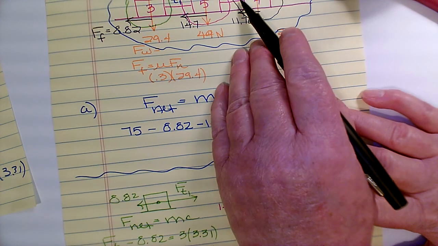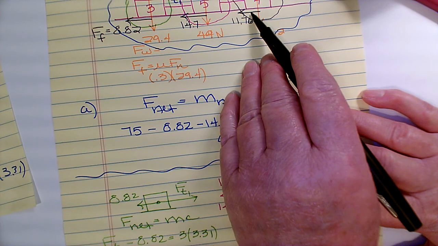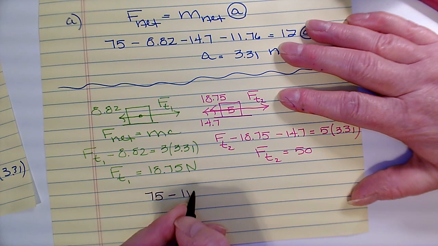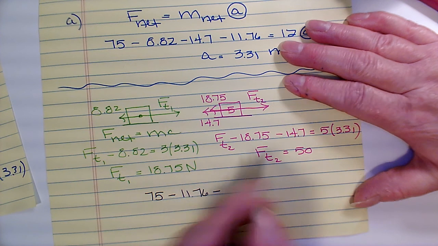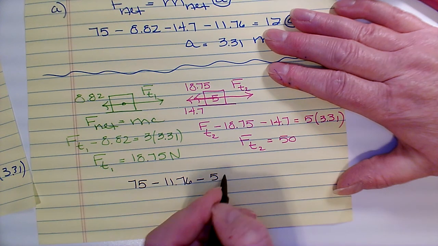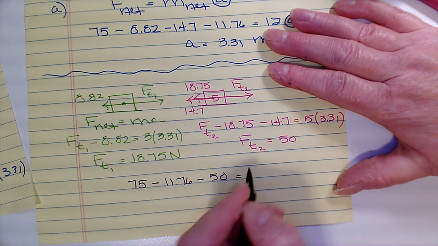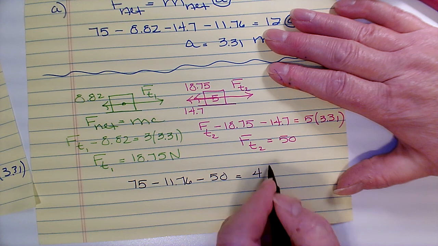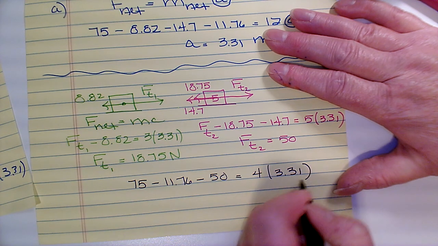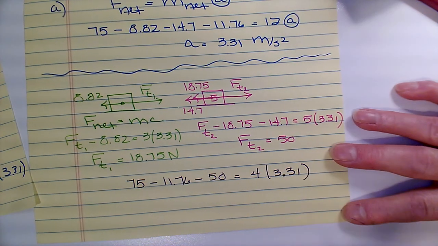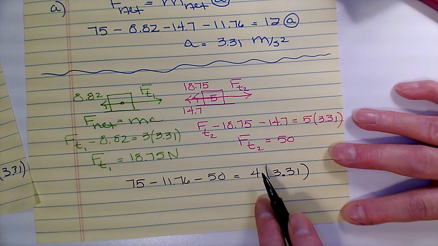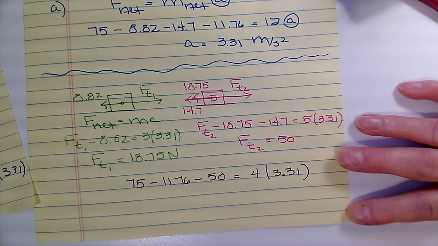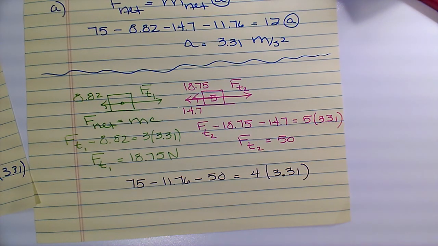And minus, we have two things going backwards: we have 11.76 friction, and we have FT2, which is 50, equals M times A. And we can just use this as a check, because if this all works out, then I feel pretty confident that everything else on my page is correct.